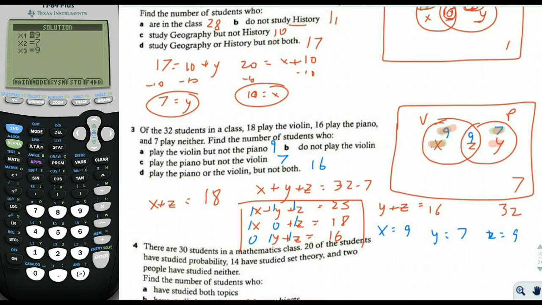How many people do not play the violin? That would be basically 7 plus 7. That would be 14. How many people play the piano but not the violin? That would be these guys here, right? 7.